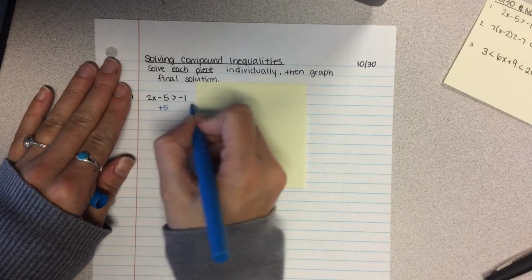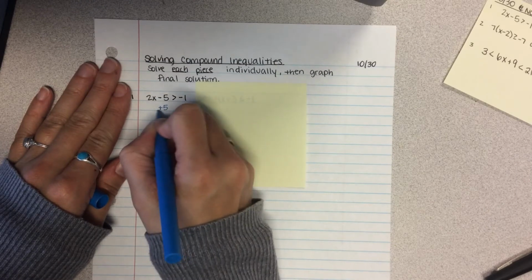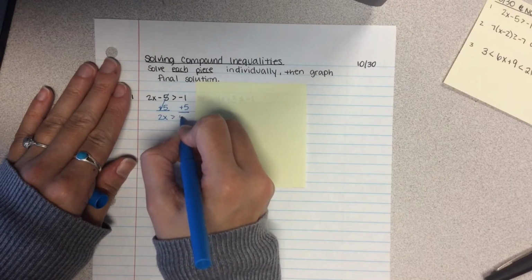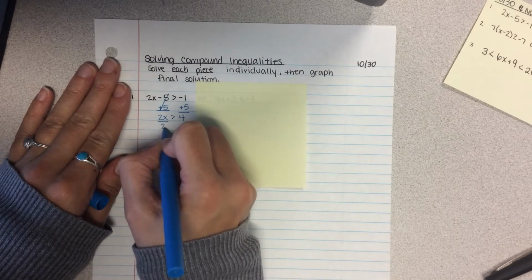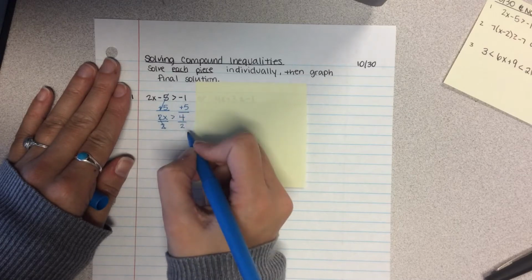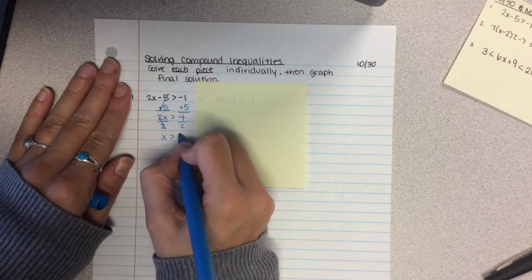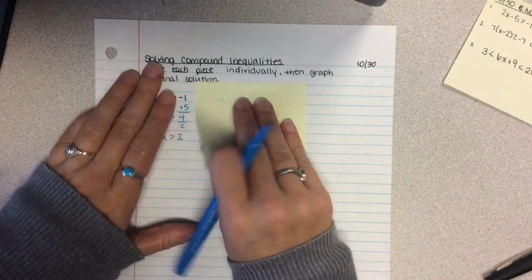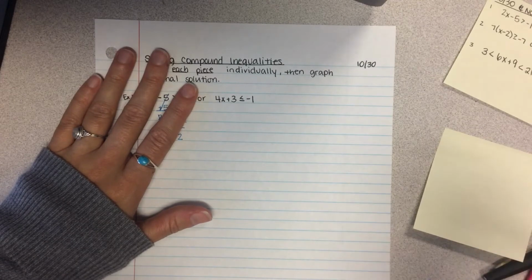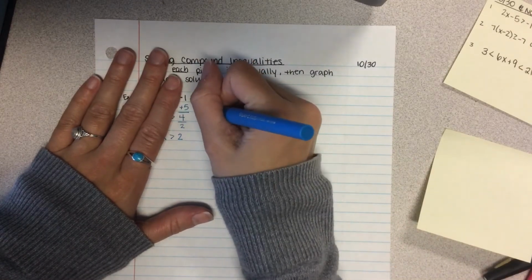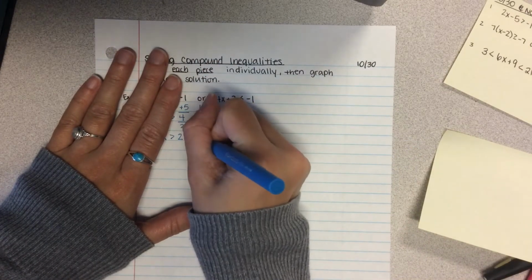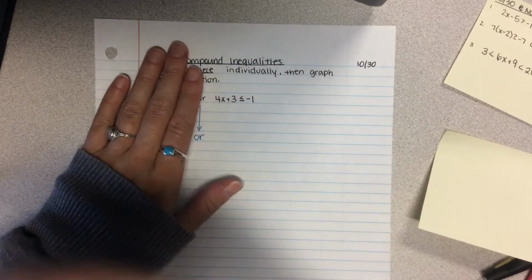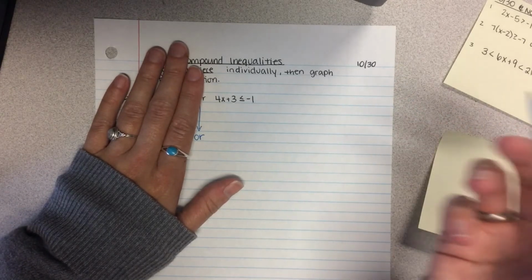So I'm going to add 5 to both sides. They cancel on the left, so I get 2x is greater than 4. I'm going to divide both sides by 2, and I get x is greater than 2. So there we go. Solved the first one. We're good to go. Now I can take this off. I'm going to bring my joining word down, and now I'm going to solve the other one completely on its own. It is its own inequality.